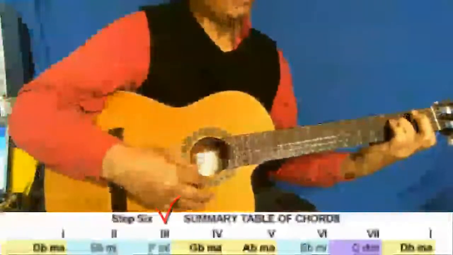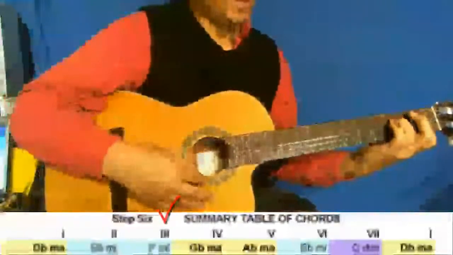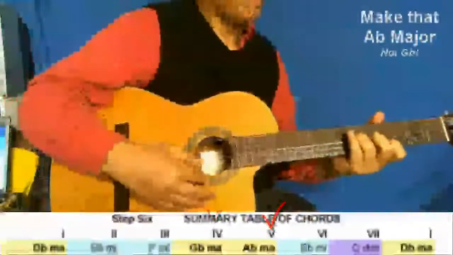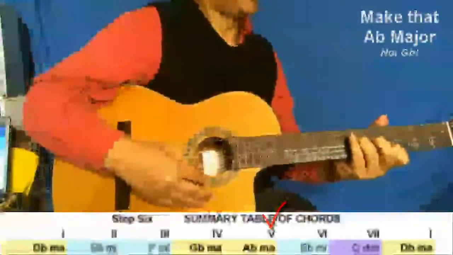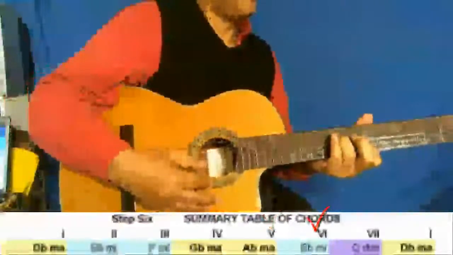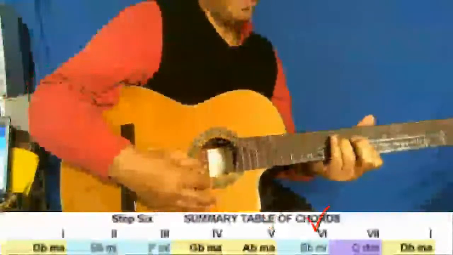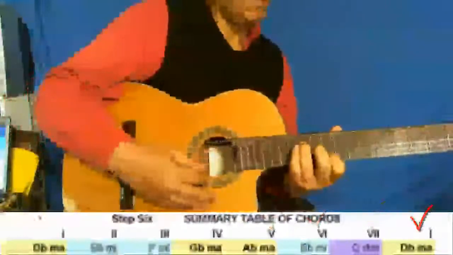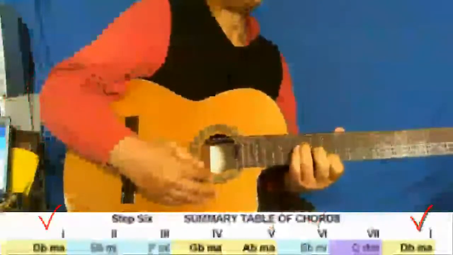F minor. Yeah. G flat. G flat major. Right. B flat minor. C diminished. And D flat. Right. There's another one where home is right up the top of your range.